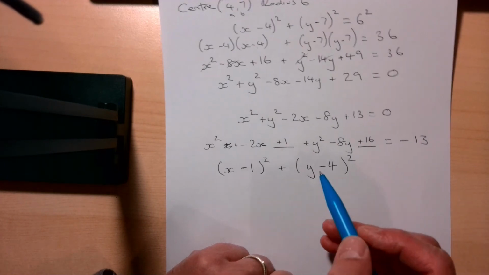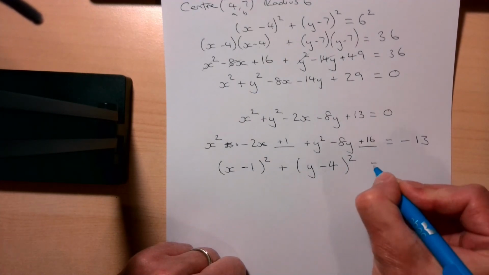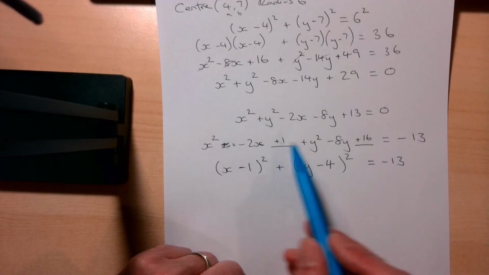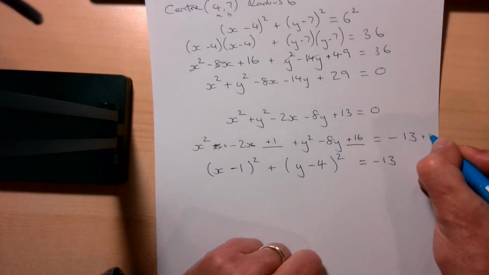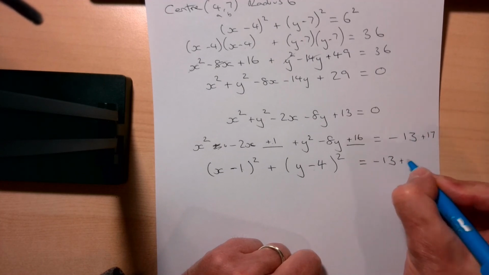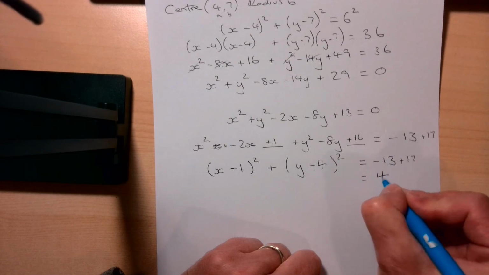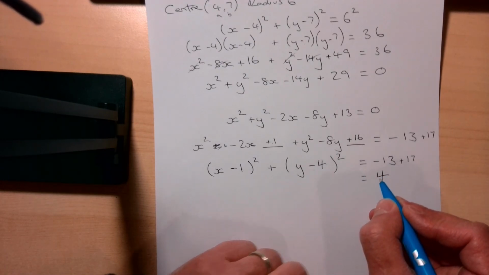So what have I done? I've added 1, I've added 16. Remember, when we're working with equations, we must do the same on both sides. So if I'm going to add on 1 and add on 16 there, that's adding 17. So I add on 17 to both sides. Minus 13 add 17 is 4. And there's your radius. Well, actually, that's your radius squared.